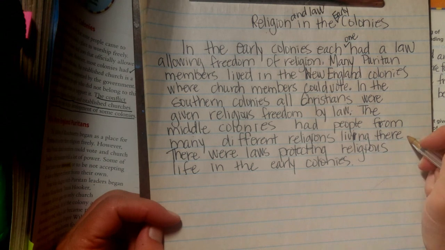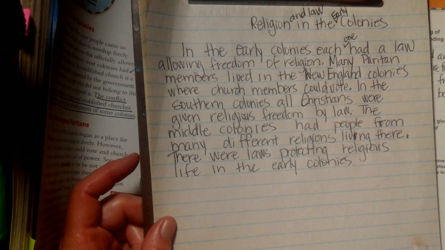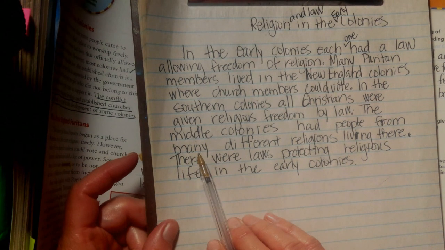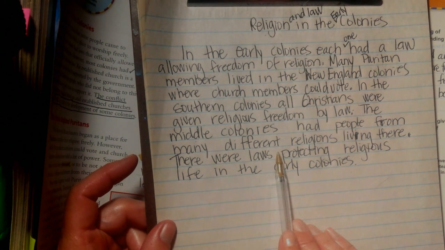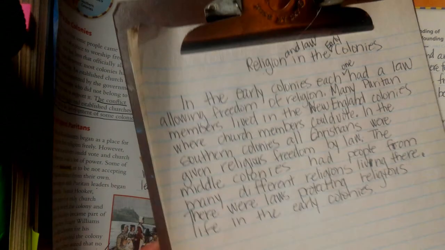I would definitely go back and fix a couple of things here, but I don't want to, so you guys can do that for me. And you could copy mine, rewrite it, and send it in. There were laws protecting religious life in the early colonies. The end.